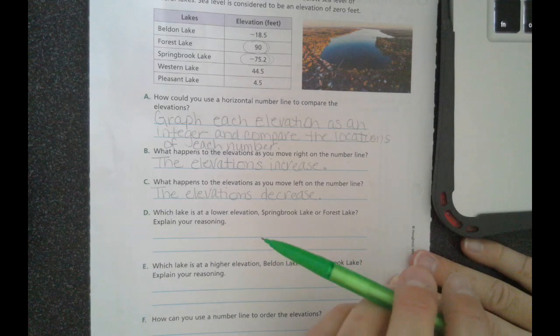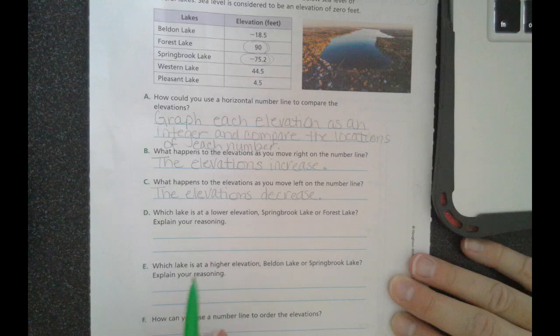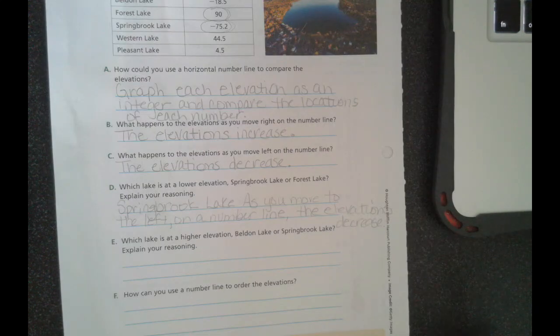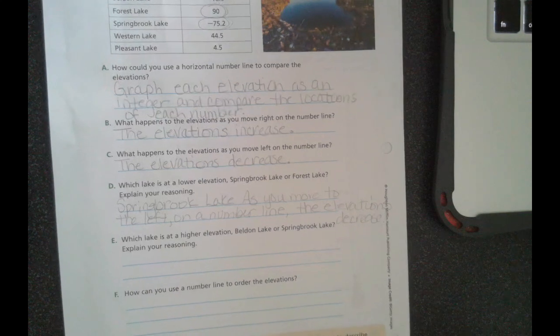And as you move left on your number line, elevations decrease. So I'm going to go with Springbrook Lake. So there we go. I have Springbrook Lake, and how I explained it was by saying as you move to the left on a number line, the elevation decreases.